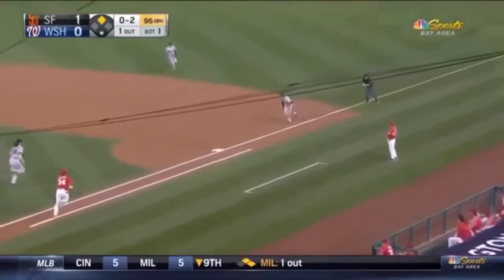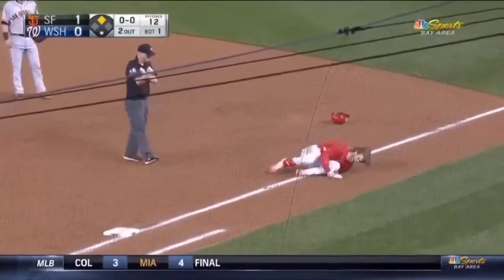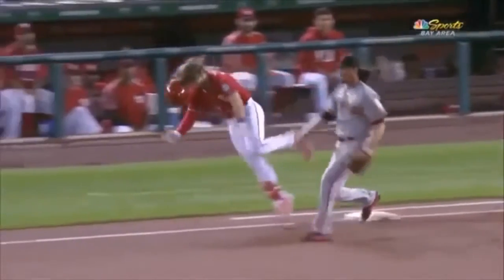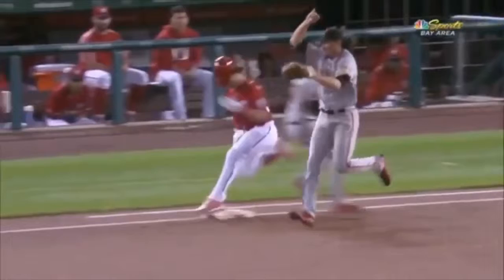Hyperextension is abnormal or excessive extension of a joint beyond its normal range of motion, often resulting in injury. This can be seen here in Bryce Harper's knee injury in the 2017 season. Here, he hyperextends his knee, which causes it to move backwards and therefore injuring himself.